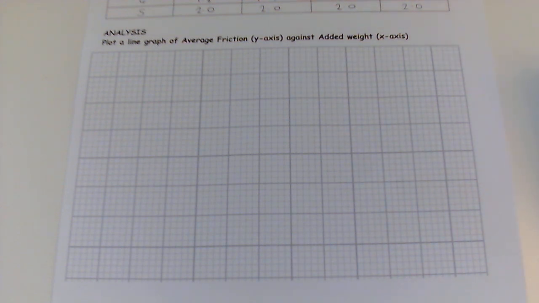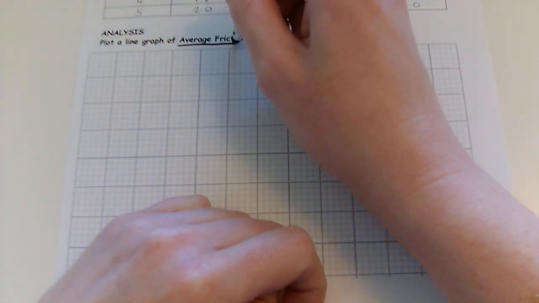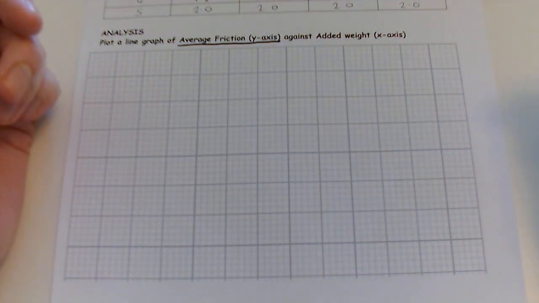Okay, so today I'm going to give a bit more help on how to draw a line graph, because this one doesn't go through the origin, which makes it a little bit different. So first of all, before we start, we're going to label our axes, because that's what a lot of the marks are for. So it tells me that I have to plot a graph of average friction on the y-axis.